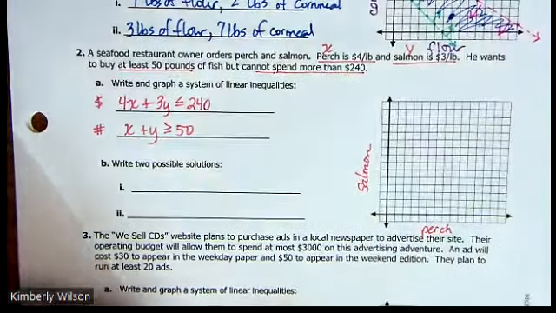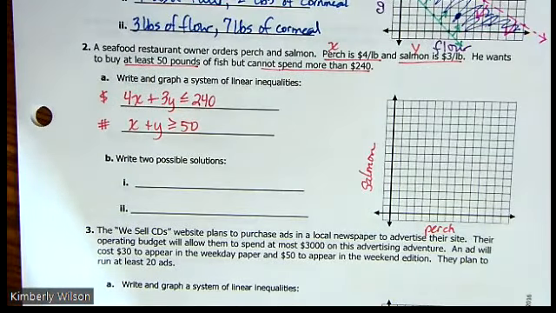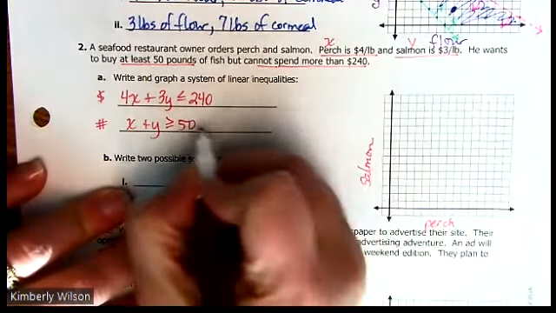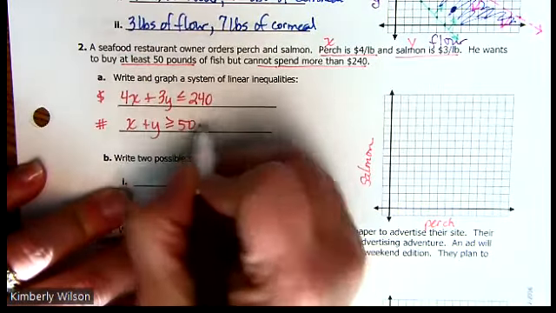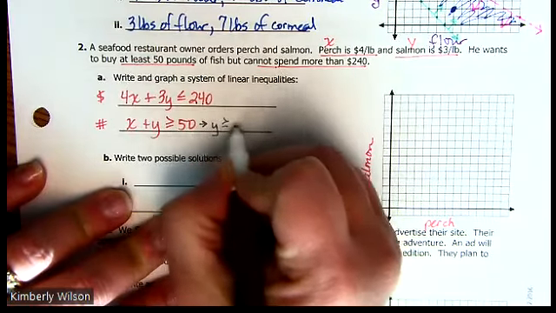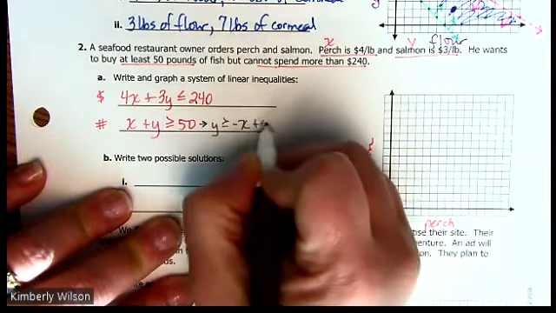But one thing I noticed when looking at this is I'm going to have big numbers. So I may have to think about what I'm going to be doing for graphing. Just put that in the back of your mind right now. So we first have to rearrange. This one becomes y is greater than or equal to negative x plus 50.